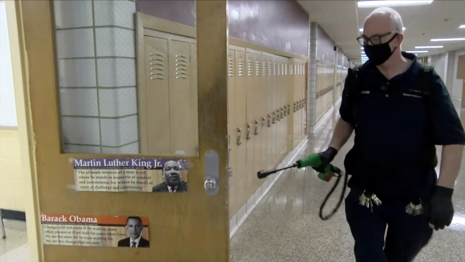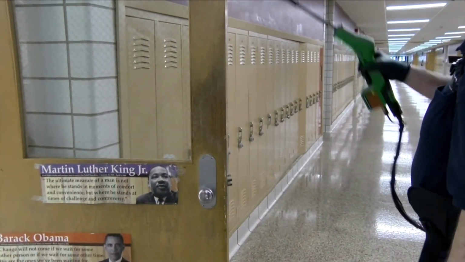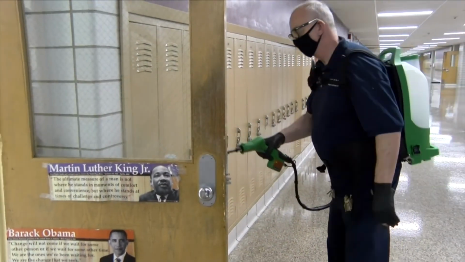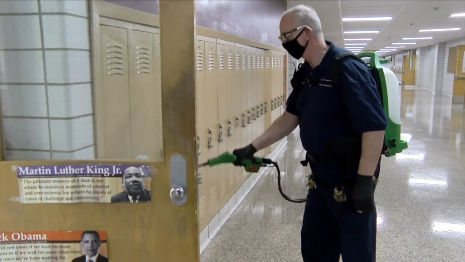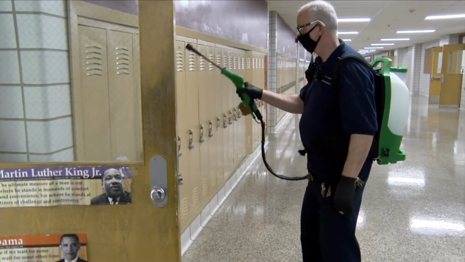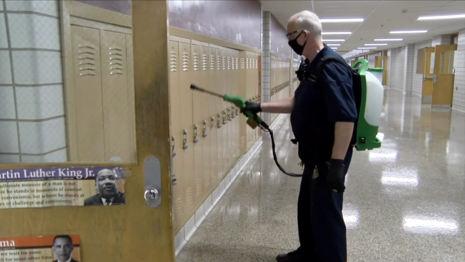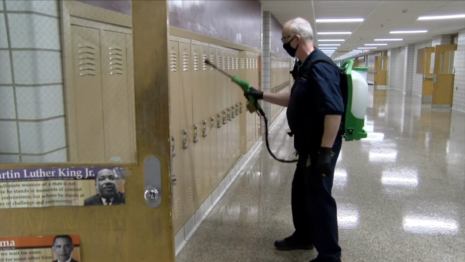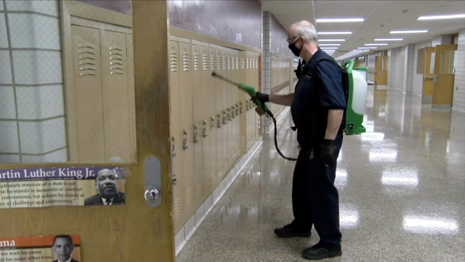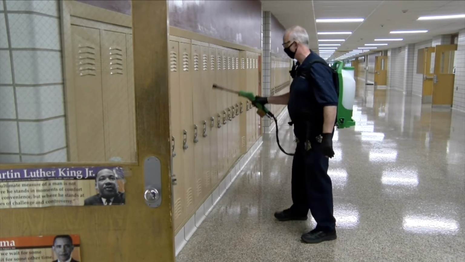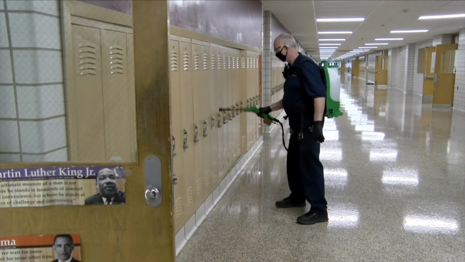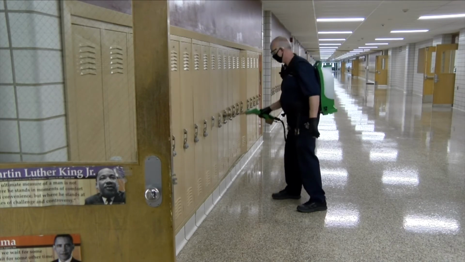This is another way we are going to be cleaning during the daytime and the nighttime. Our custodians are going to be spraying doorknobs and the lockers. And let's just note that the lockers will not be used during the daytime, but the kids might be touching them, so we want to make sure that we disinfect everything. As you can see how quick it is to disinfect with these machines and the products that we have, we'd like to thank you for spending some time with us today.